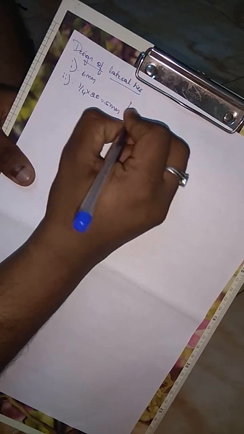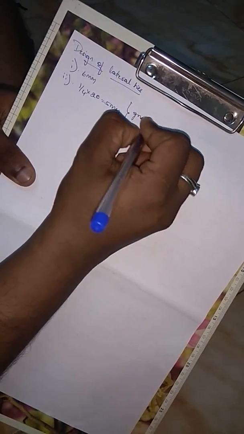First one, 6 mm minimum. Second one, 1/4 of the diameter that you have assumed. So assumed is 20, so it is 5 mm. Take the greater of the two.